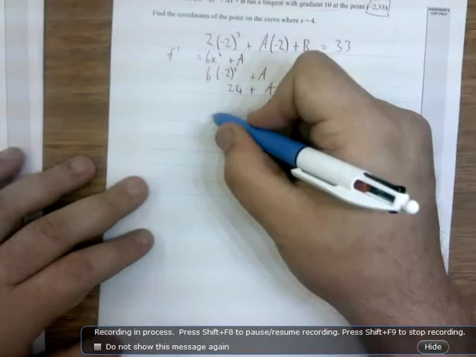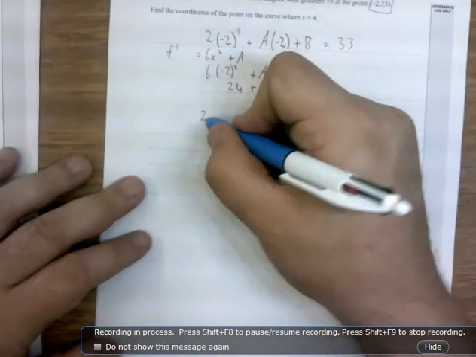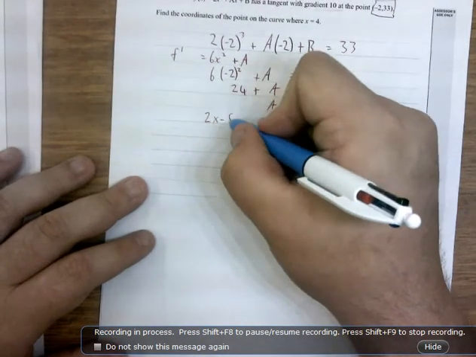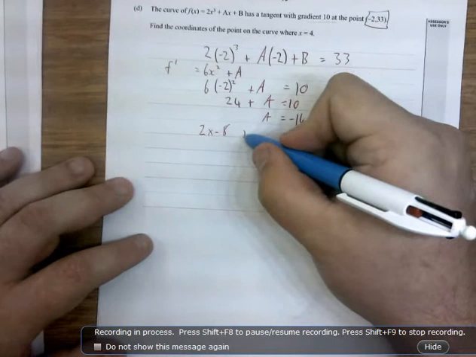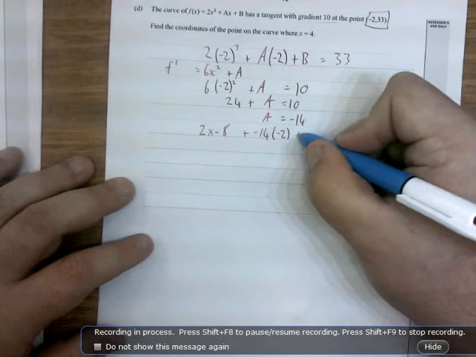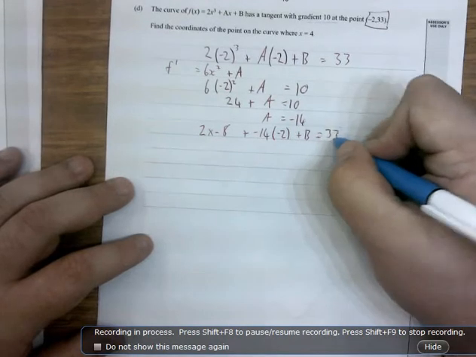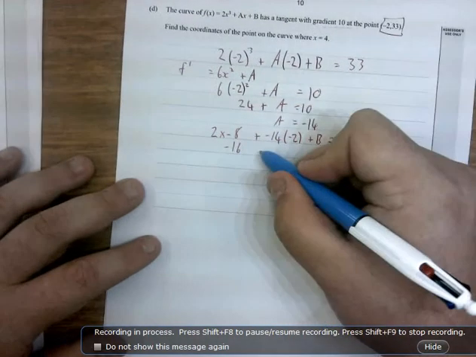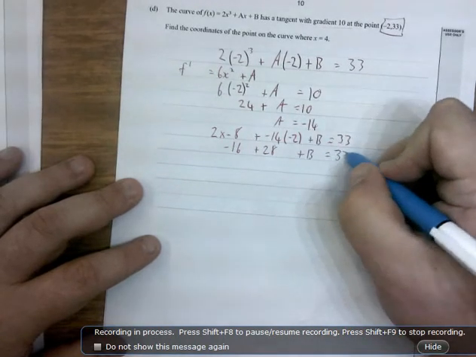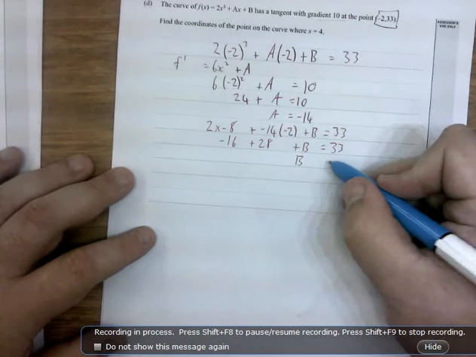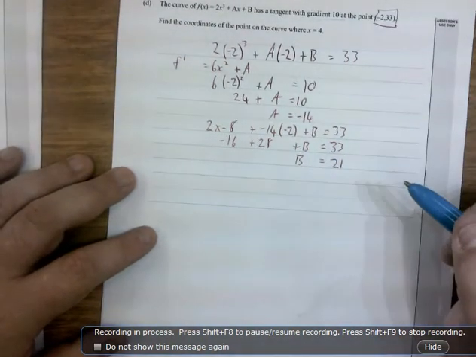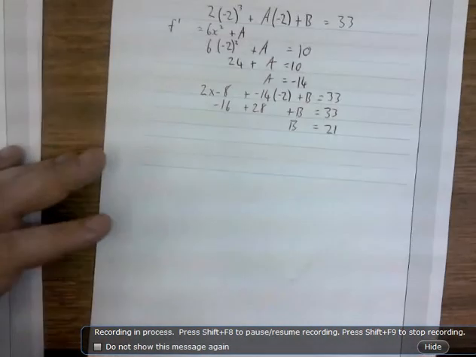Now I know a is negative 14, I can put it back into this equation here. That will give me 2 times negative 8 plus negative 14 times negative 2 plus b equals 33. So it's negative 16 plus 28 plus b equals 33. B equals 21. So now we've got our a value, we've got our b value.